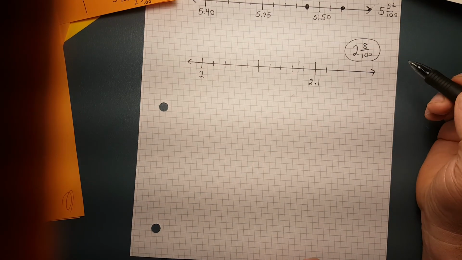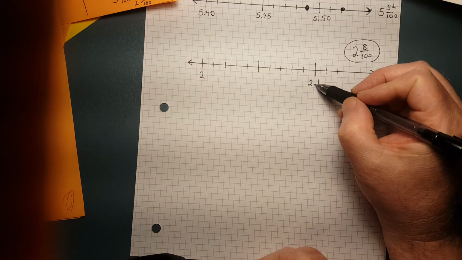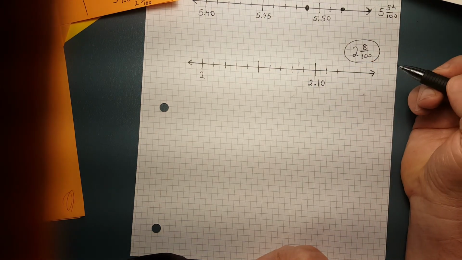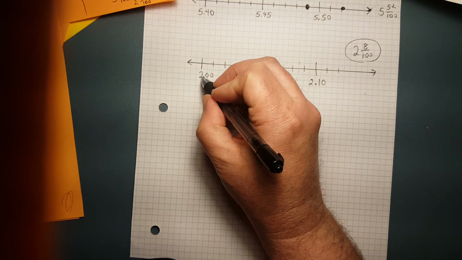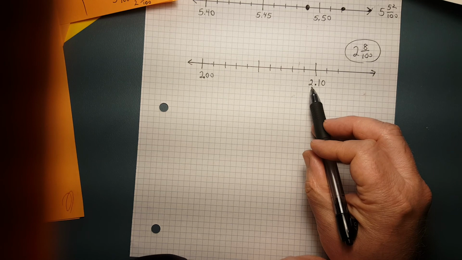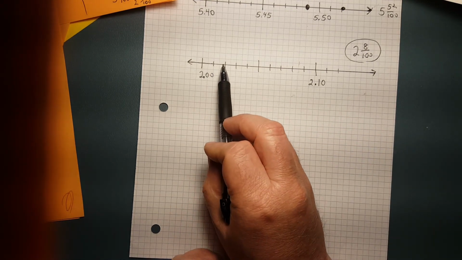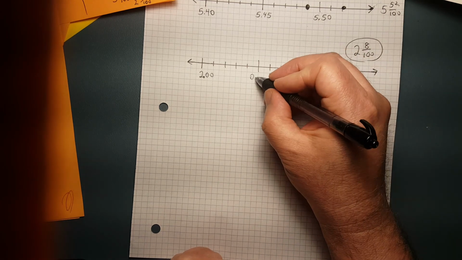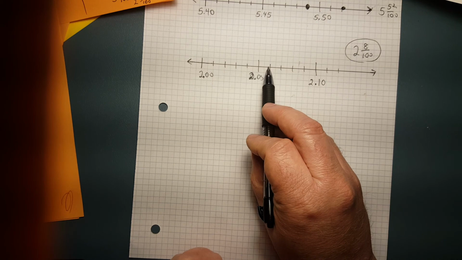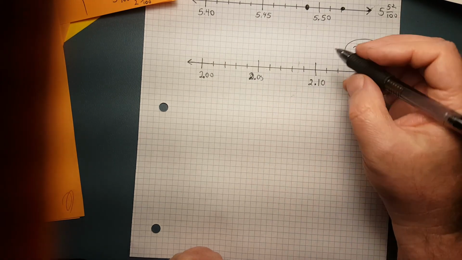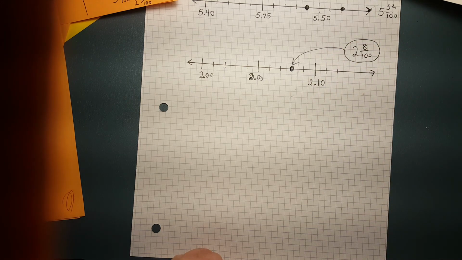Okay, so if you haven't figured that out yet, remember this is in hundredths, and this is only shown in tenths. You can show it in hundredths. This is only shown in wholes, but you can show it in hundredths. It's 2 and no hundredths. 2 and 10 hundredths. So 2 and 1, 2, 3, 4, 5 hundredths. 2 and 6 hundredths. 2 and 7 hundredths. 2 and 8 hundredths would go right there.